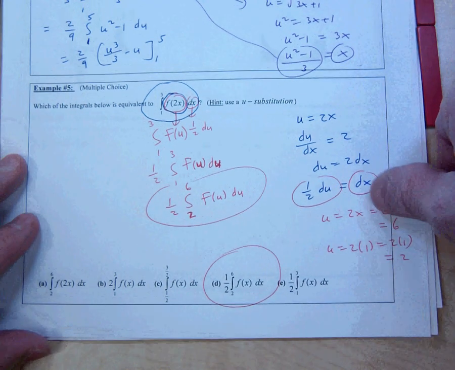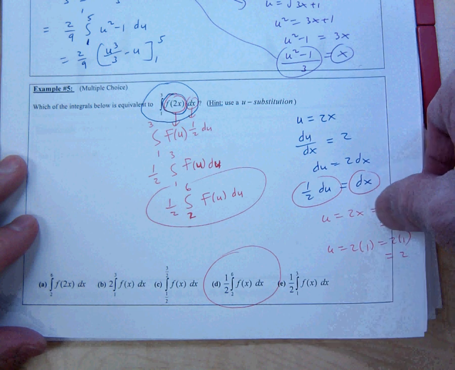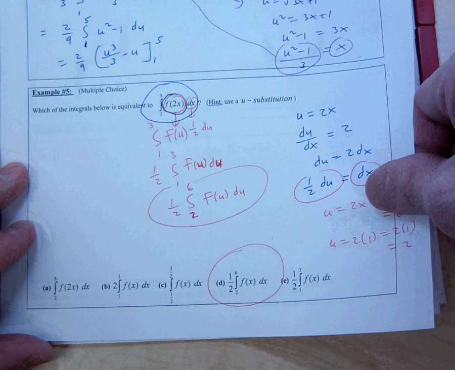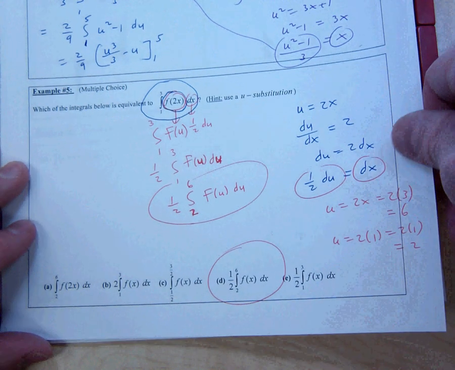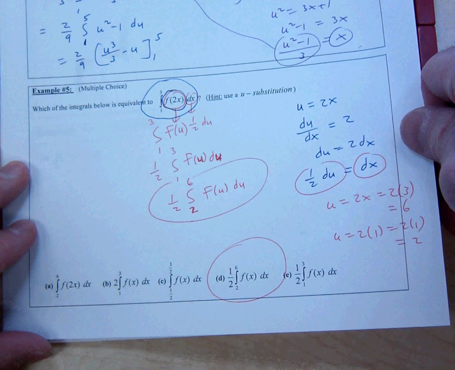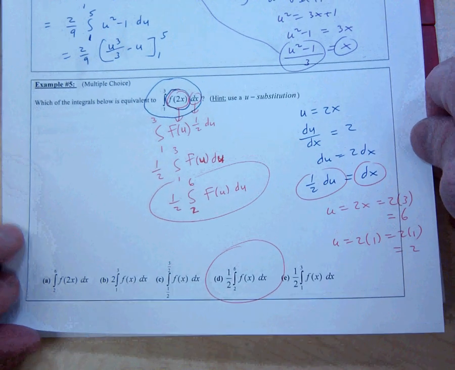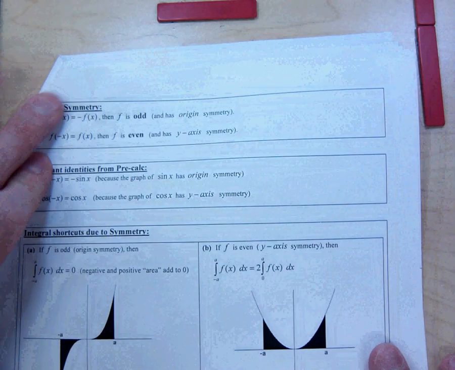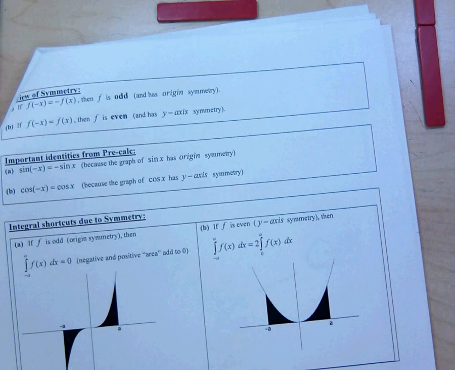But on any other, general problem, when you do U-substitution, changing limits is nothing more than an option. You don't have to do it unless it's something like this. Okay, last page. All right, let's go back to symmetry. We did a little bit of this at the beginning of the year when I was reviewing, if you remember.